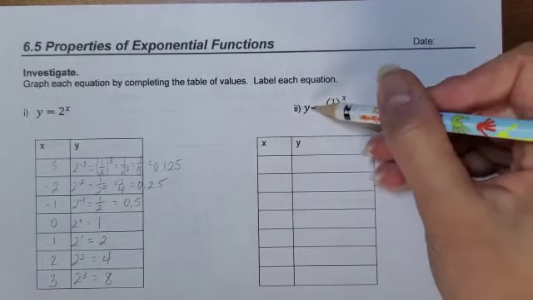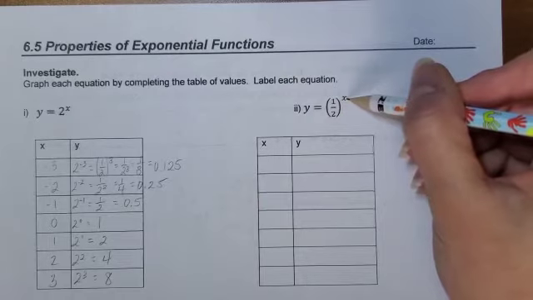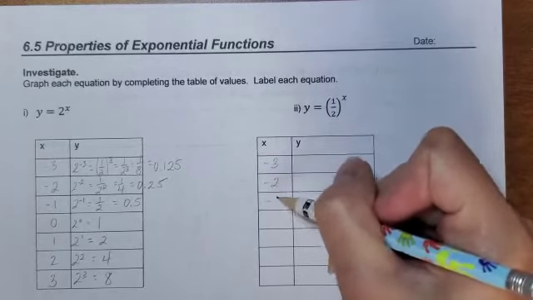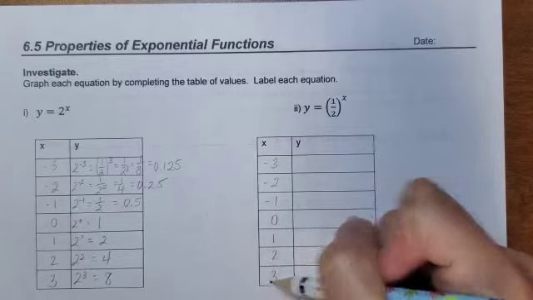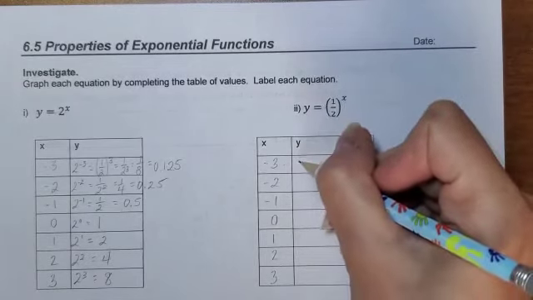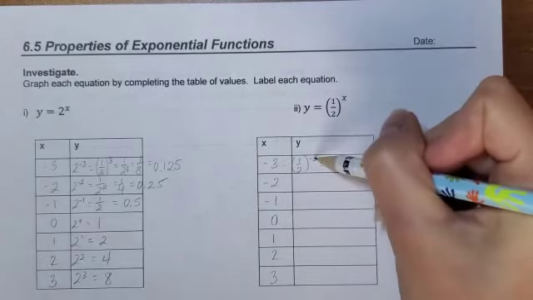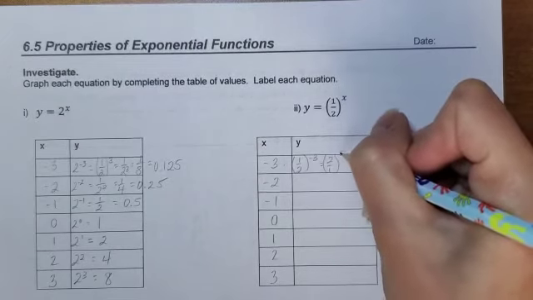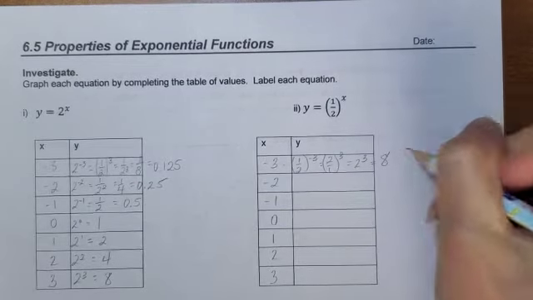So let's look at our second example, y equals 1/2 to the power of x. Again, we'll substitute these values for x. And to calculate y, we sub our x values in for x. So 1/2 to the power of -3. Again, negative exponent. To make positive, we flip our base. There's 2/1 to the power of 3, which is just like saying 2 to the power of 3, which is 8.